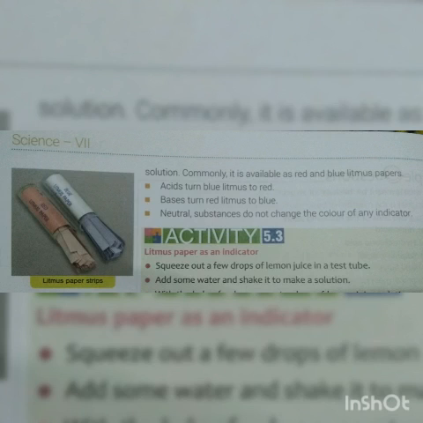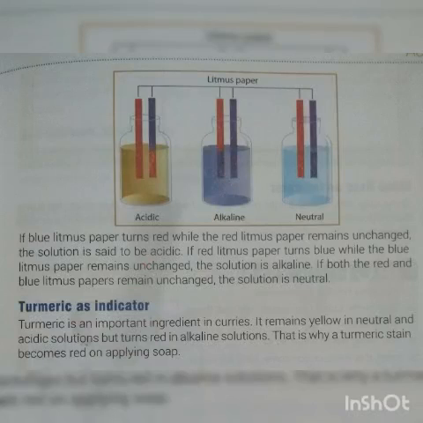Okay, so see, students, remember one thing, acids turn blue litmus to red. Okay, if you are using red litmus paper, then that paper will remain red. It will not change its color. But if you are using blue litmus paper and you pour it into acid, then it will change its color into red. Similarly, bases turn red litmus paper to blue, students, and if the substance is neutral, then it will not change its color.